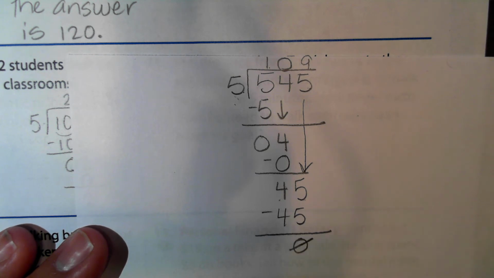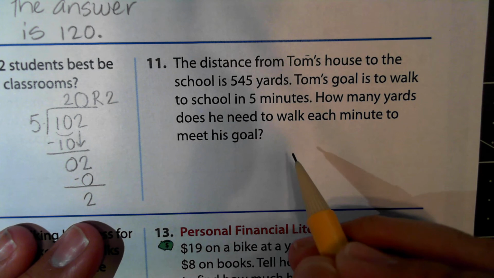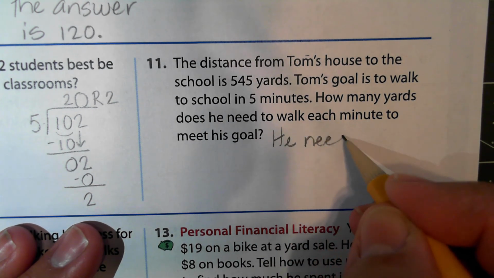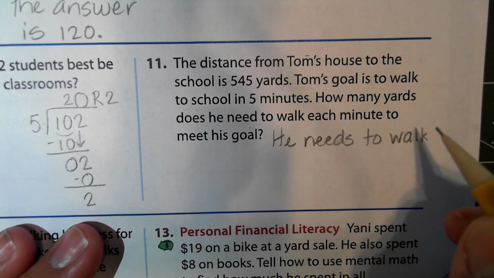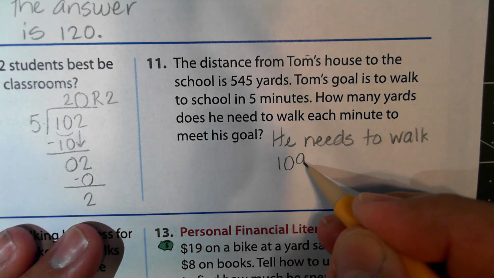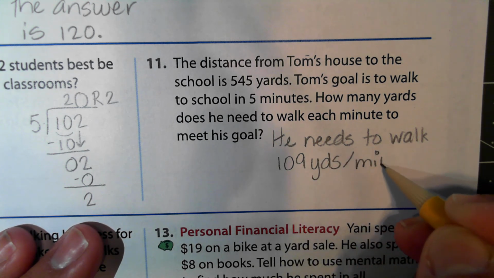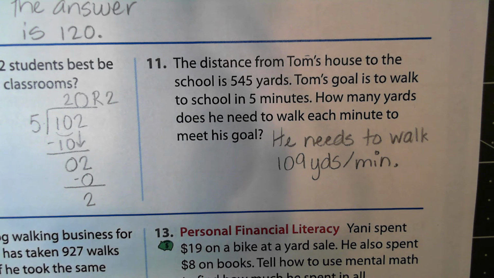Subtract, no remainder. So my answer is 109. He needs to walk 109 yards per minute. Now, is that doable? I really truly do not know his endurance. I hope it is, but if that is his goal, he needs to get walking.